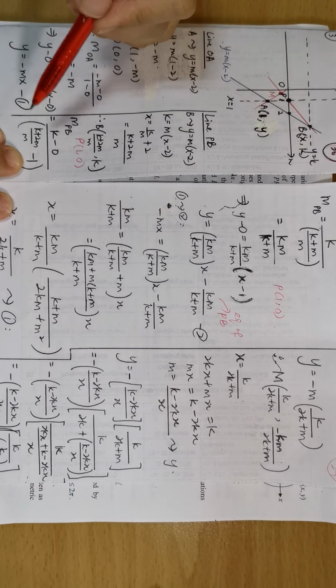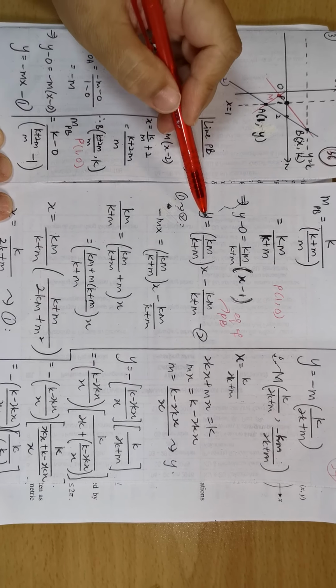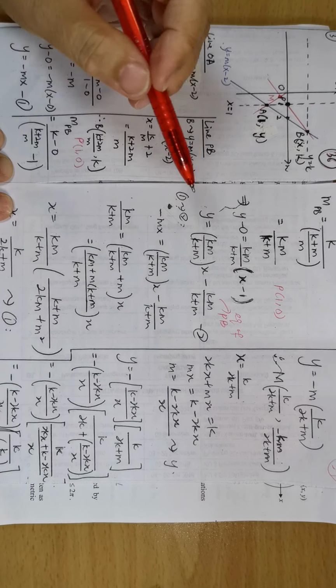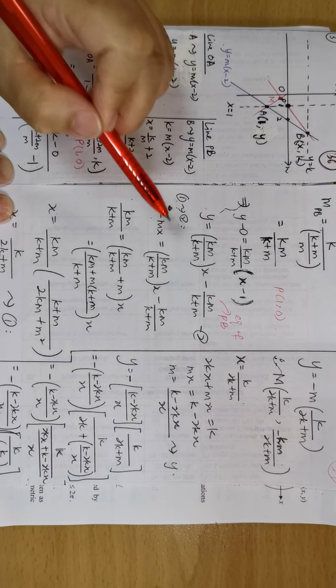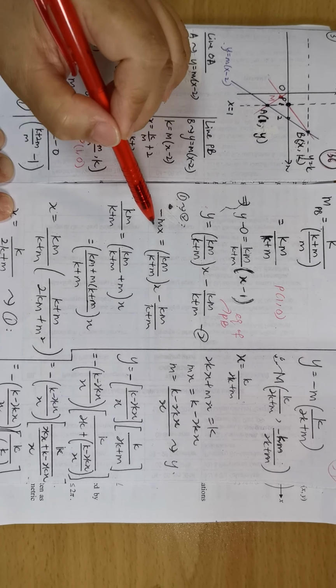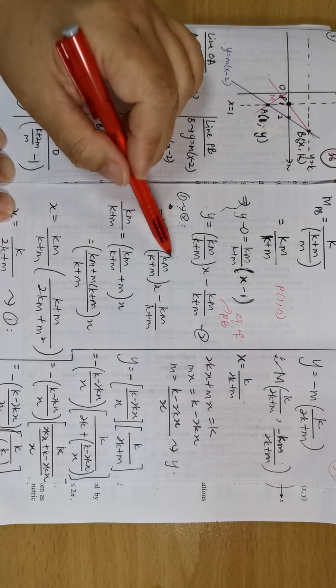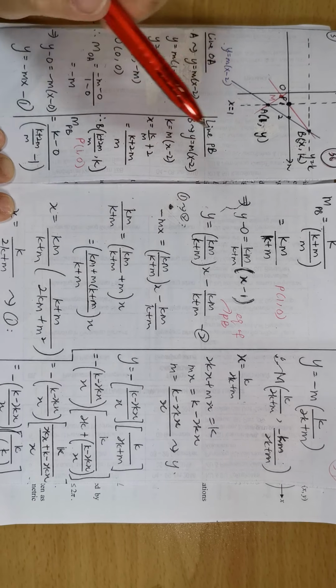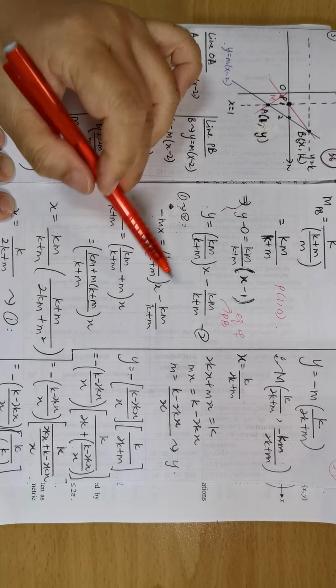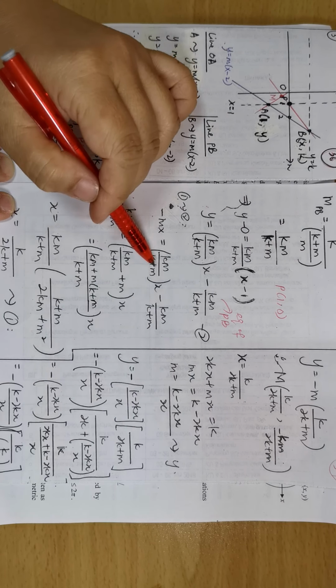Okay? So y equals negative mx. This one remain the same. I just copy. Alright, we want to find x, right? We want to eliminate the y. So the next step is we want to find the x coordinate. So I have to rearrange this whole thing to get x. So I have x here, I have x here. So I have to group all the terms in x together.